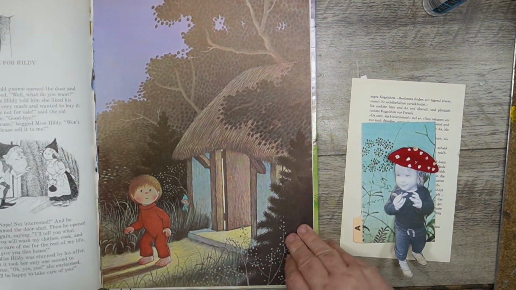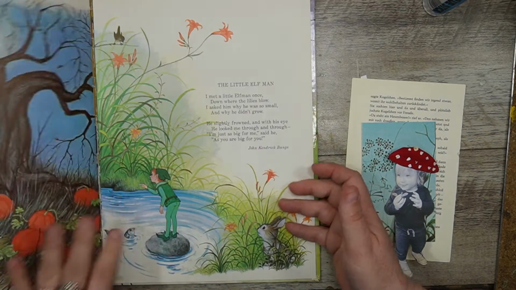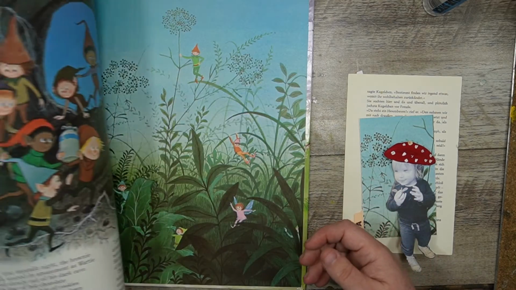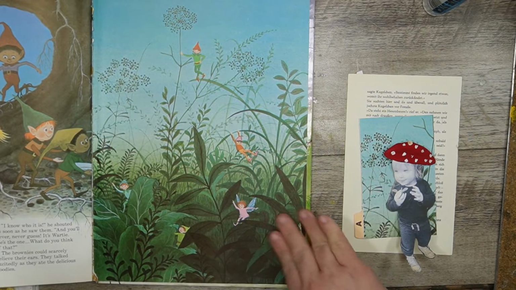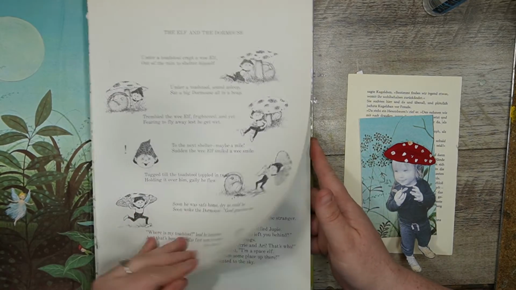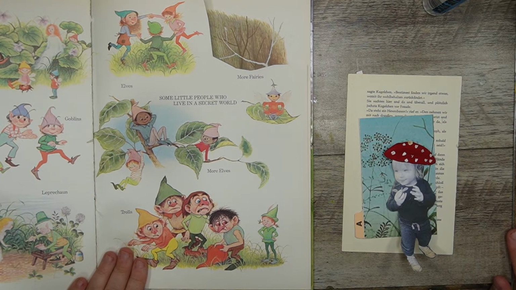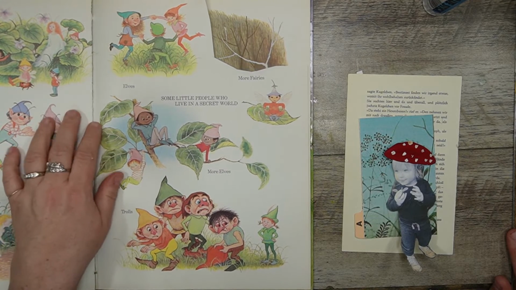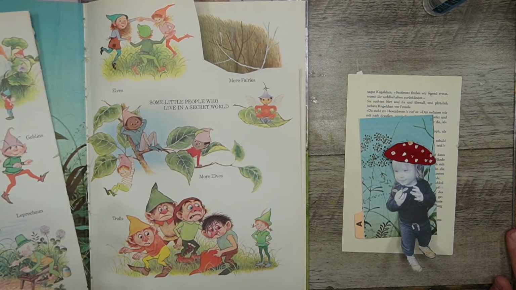Not as much to choose from. Oh, there's more pages. Hold on. I'm going to go back to this page. Maybe we could use that fairy.